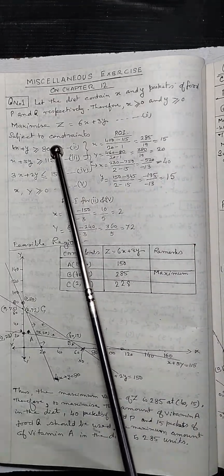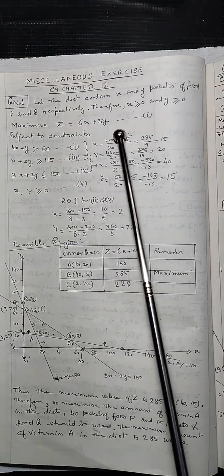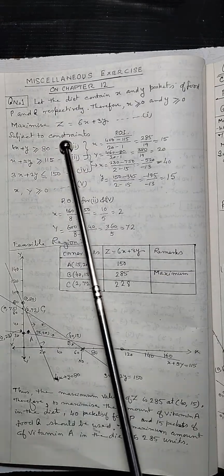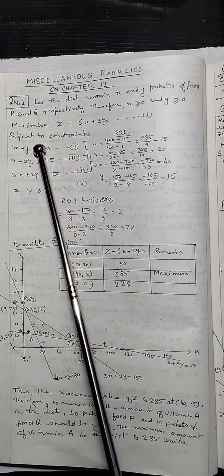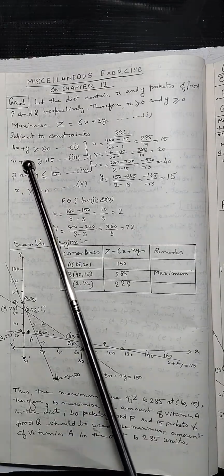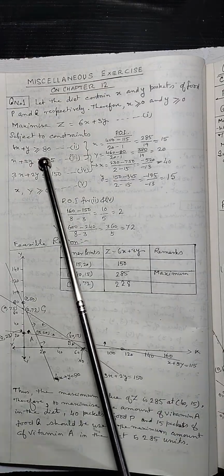मैक्सिमाइज करना हमारे को, तो देखिए 6x plus 3y, that will be your first equation, subject to constraints. कांस्टेंट के मीन्स क्या क्या उसमें रिस्ट्रिक्शन है वो देखिए पहले. 4x plus y should be greater than or equal to 80.